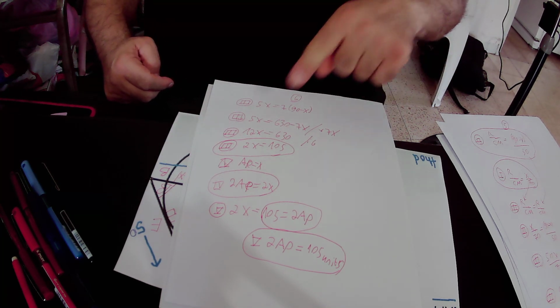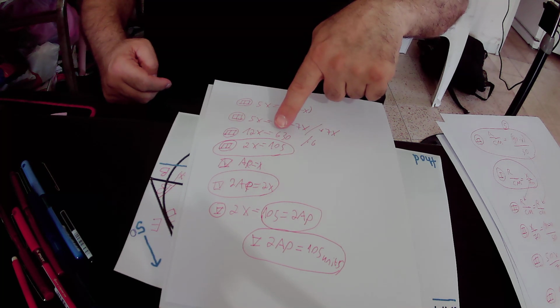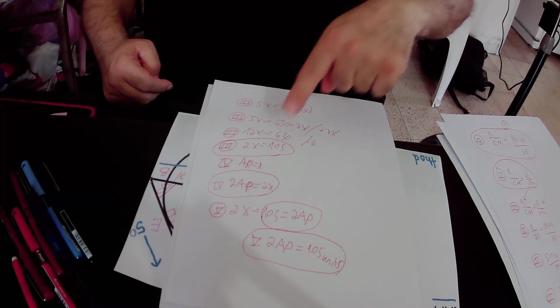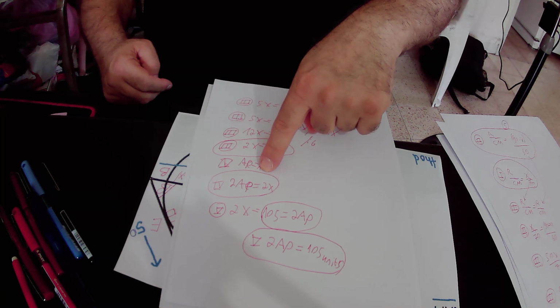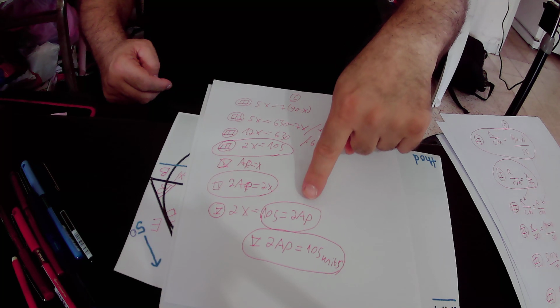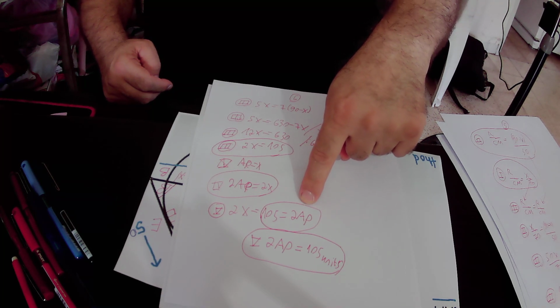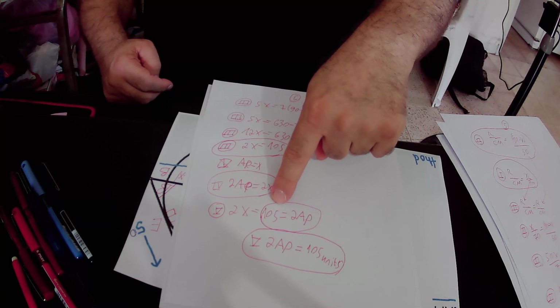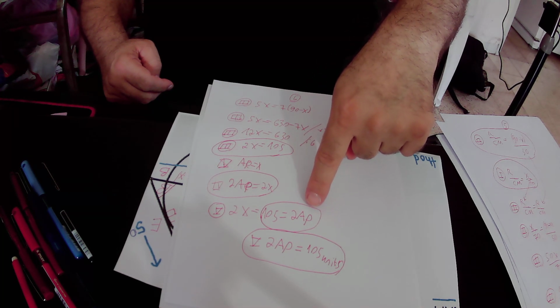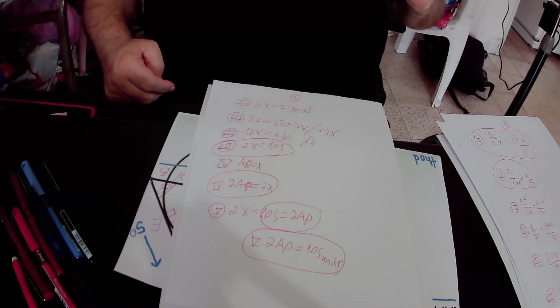The value of 2 times X from equation 3 is 105. And the value of 2 times X from equation 4 is 2 times AP. So 2 times X equals 105 from the third equation. It also equals 2 times AP from the fourth equation.